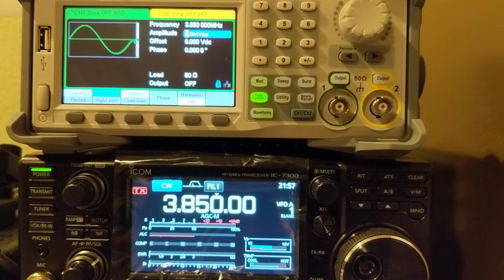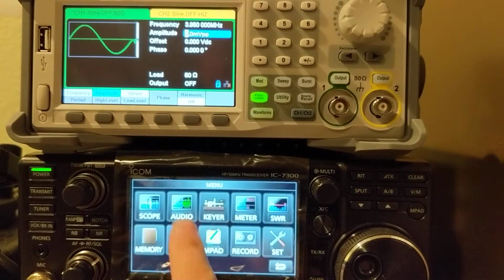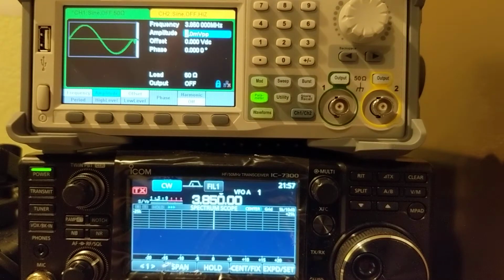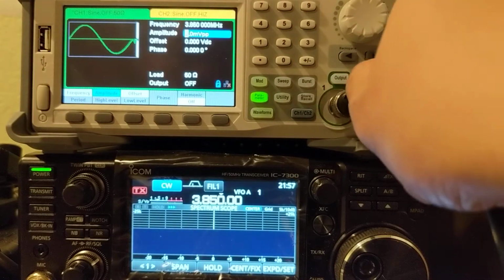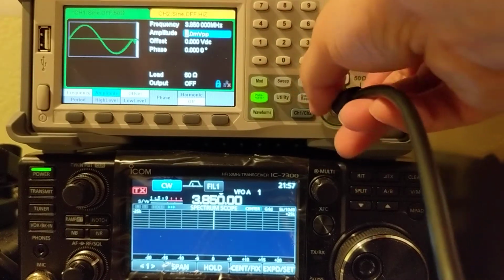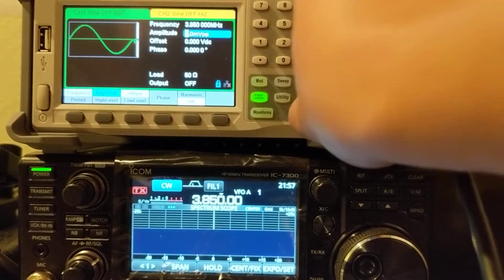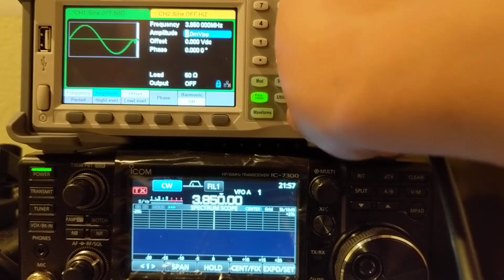Let's see what the signal is on the S meter. One thing I need to be very careful about is that I don't burn my radio. Do not shoot too much power and burn my radio.